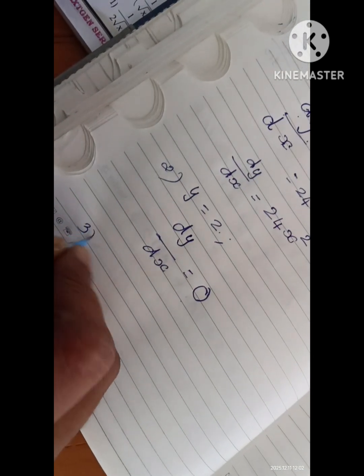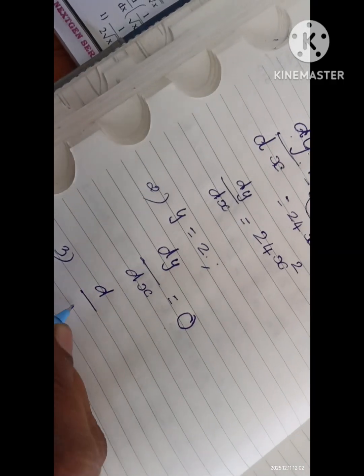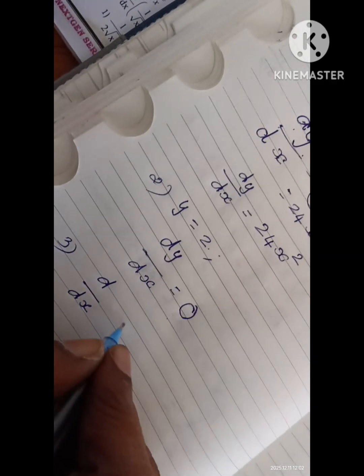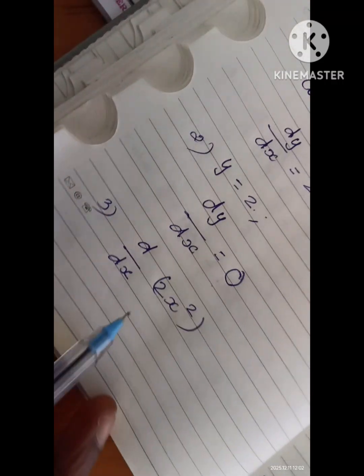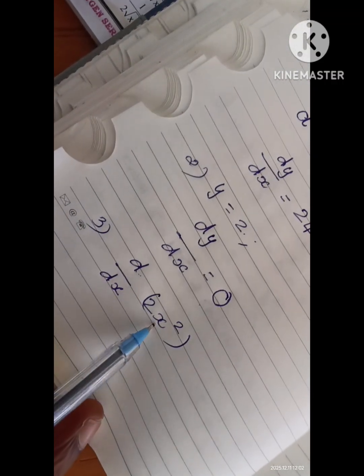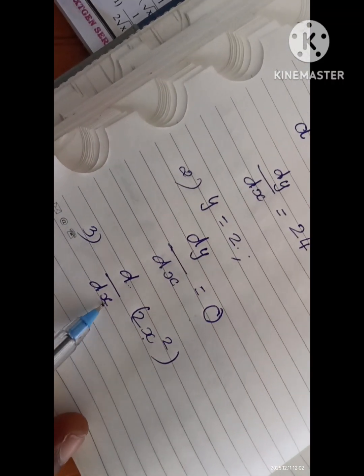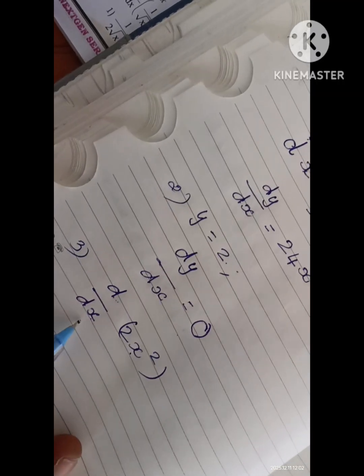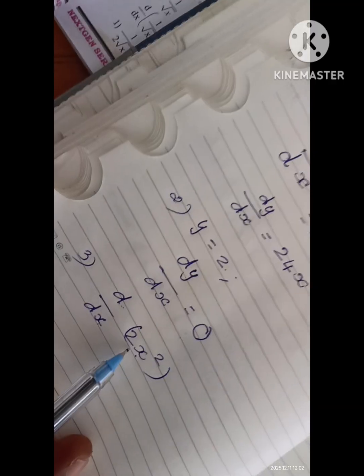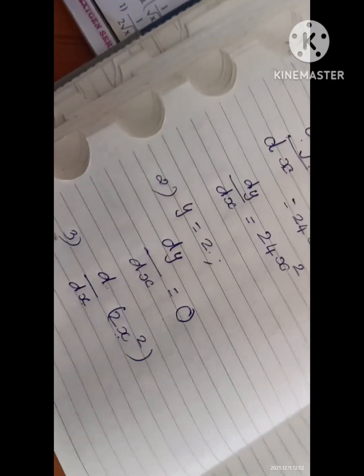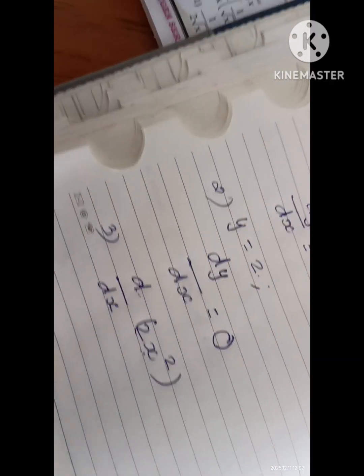Then one more. Third sum, d by dx of 2x square. That means we are going to differentiate this with respect to x. So with respect to x means x term must be there. Do we have any x term here? Yes. So the value won't be 0. We can differentiate, right?